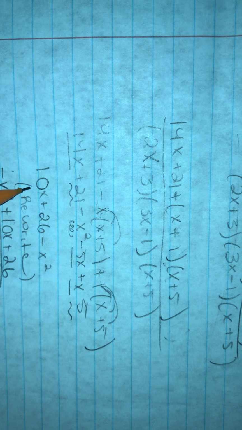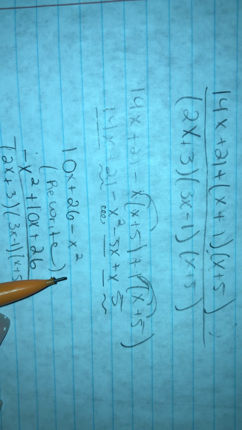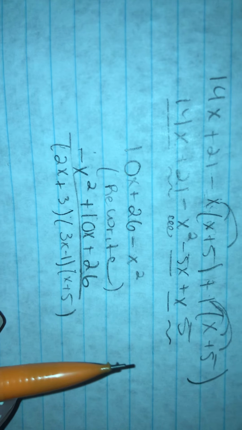And then, because we had to add x plus 5 to negative 1x and negative 1, we're just going to distribute that, and then when we get our answer, we're going to combine like terms. And then in the numerator, we'll get 10x plus 26 minus x squared. And then we'll just go ahead and rewrite it. And so this is what I got.